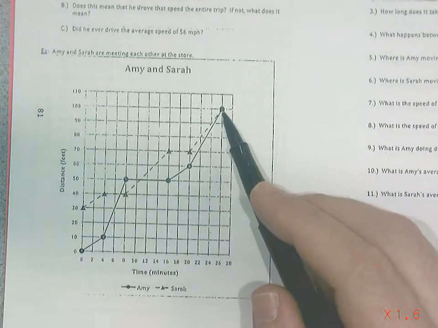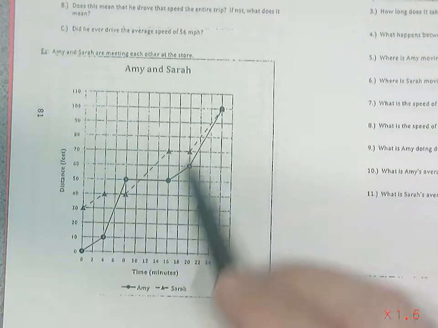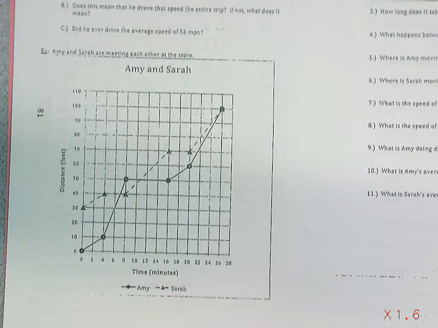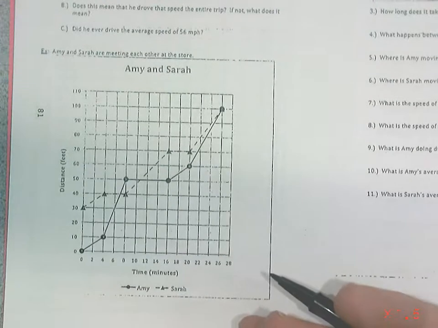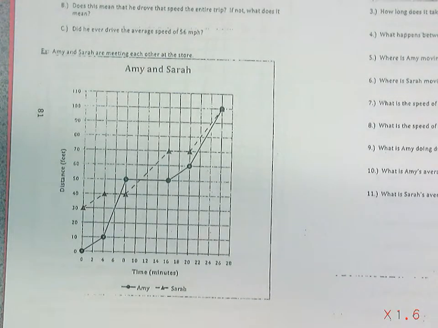The store's 100 feet away, so it doesn't really take that much time. Or I guess it does take a lot of time. It's just not that far. I mean, think about 100 feet, a football field is 300 feet, so a third the length of a football field. So that kind of tells you how fast Amy and Sarah are.